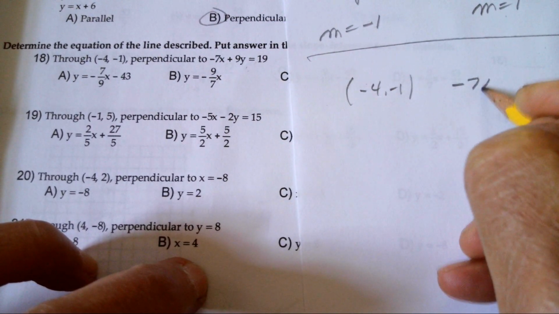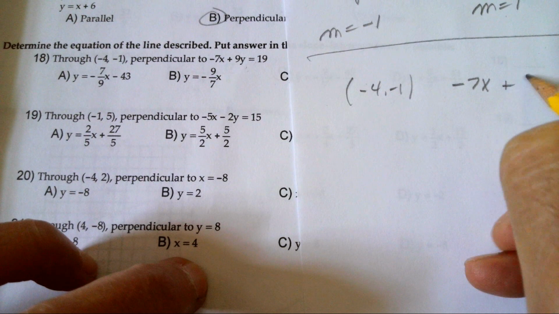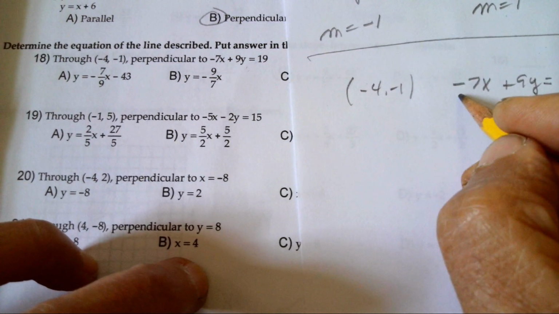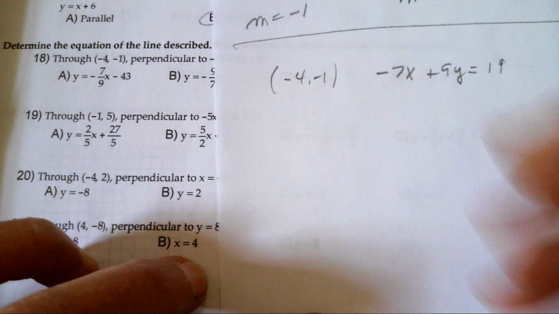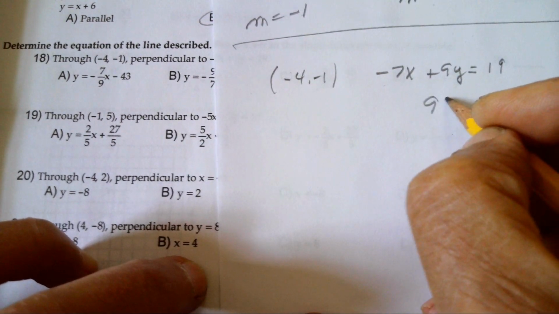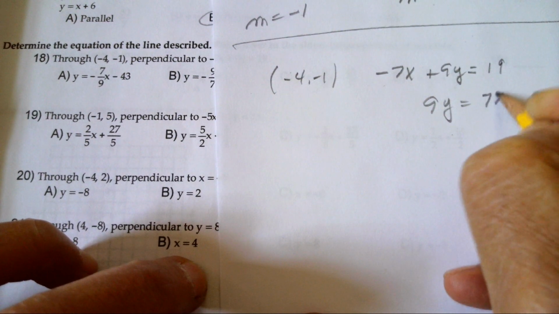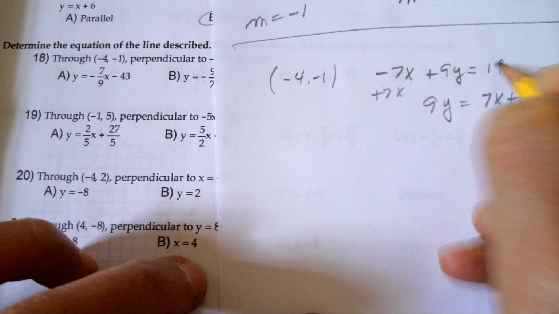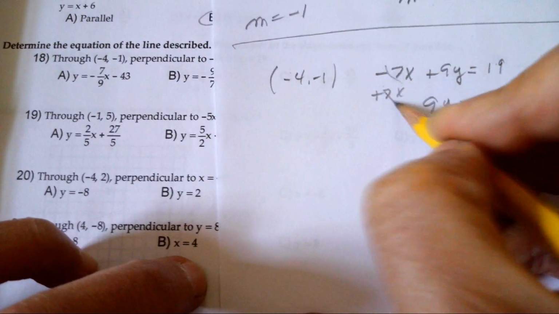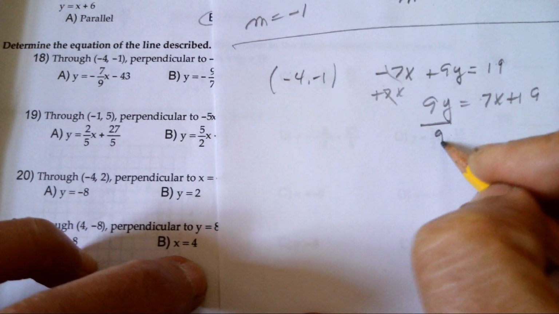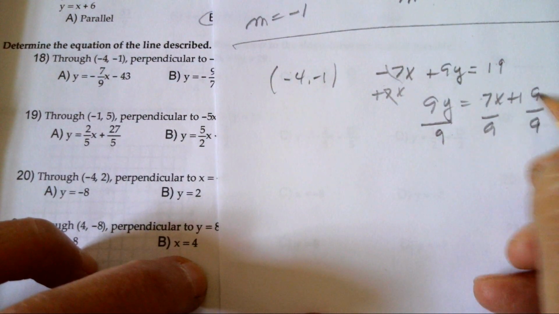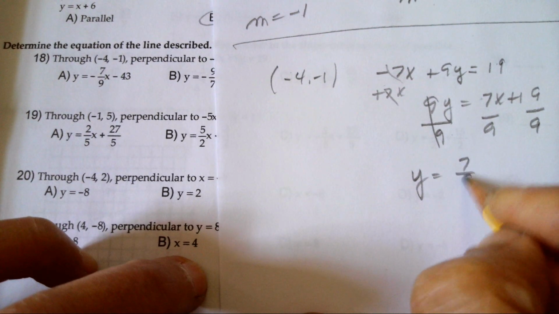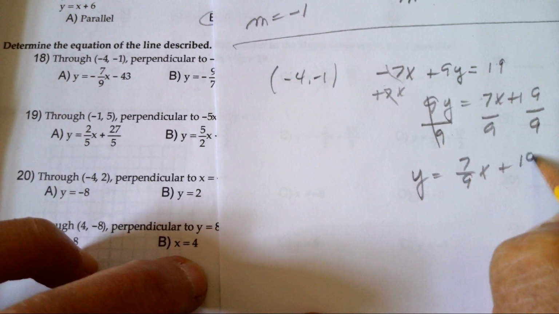Well, I've got to solve this for y to find the slope. All right, adding 7x on both sides, so I'd have 9y equals 7x plus 19. I added 7x here, and I added 7x there. All right, dividing through by 9. Here again, I don't need to know this y-intercept. So I get 7/9 x plus 19 over 9.